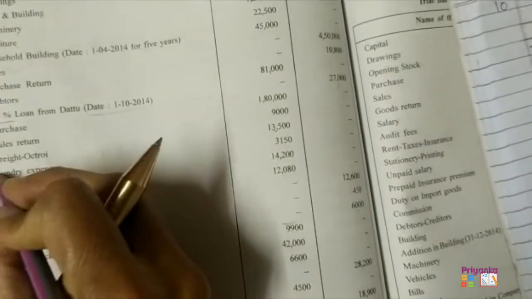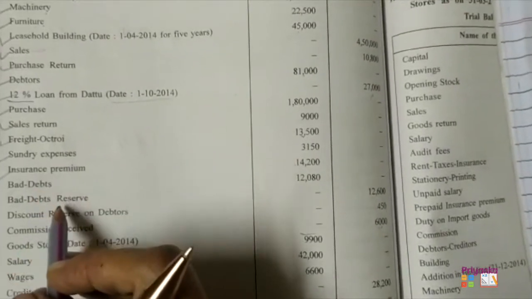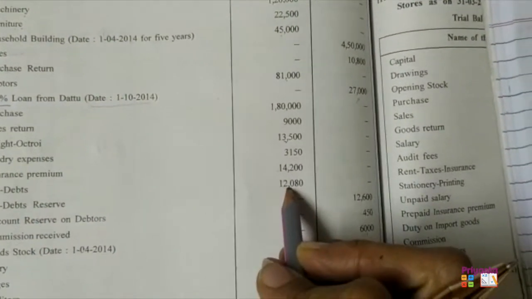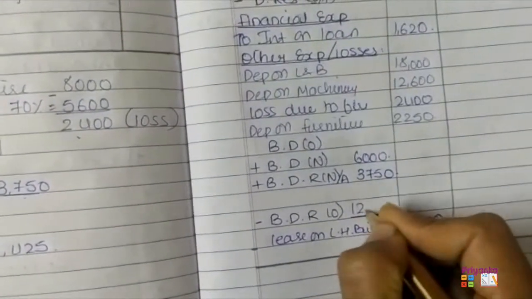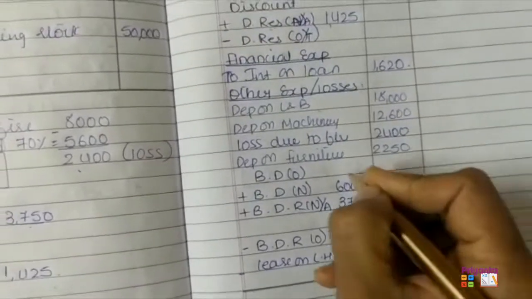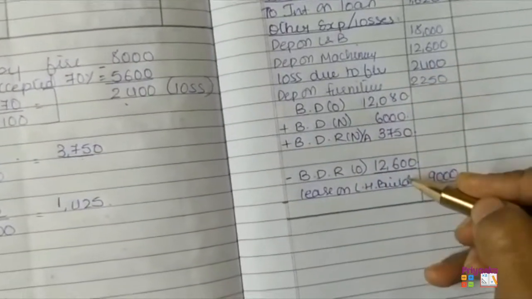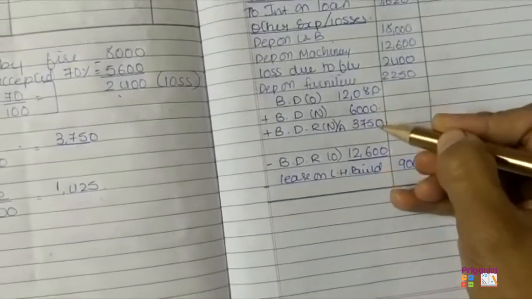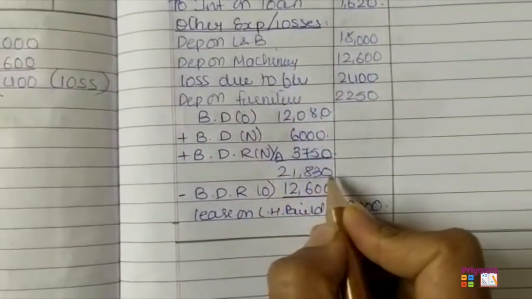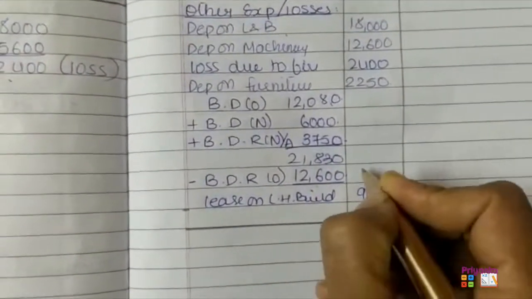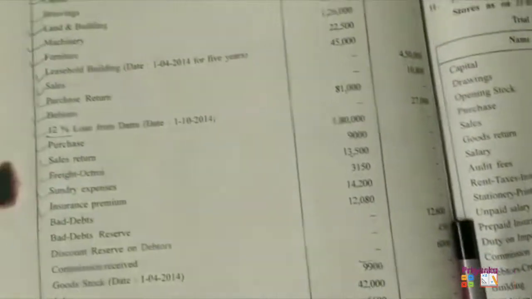Next, insurance premium that we already took. Bad debt. Now here we found bad debt and bad debt reserve. Bad debt is 12,080, and 12,600 is bad debt reserve. If we work out the calculation, 12,080 plus 6,000 plus 3,750 will be 21,830. Subtract 12,600, and the value remaining is 9,230.